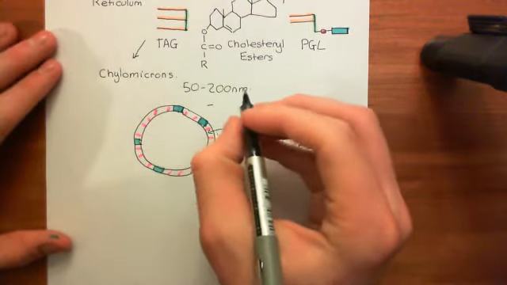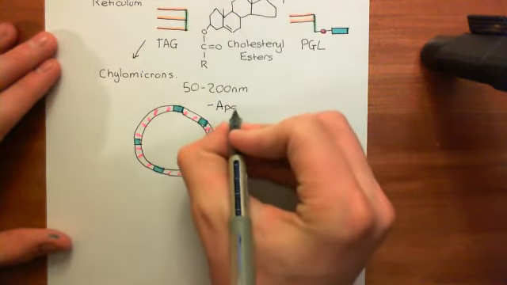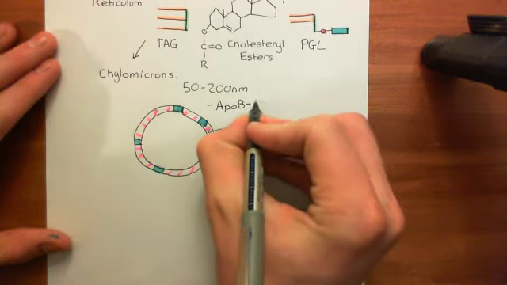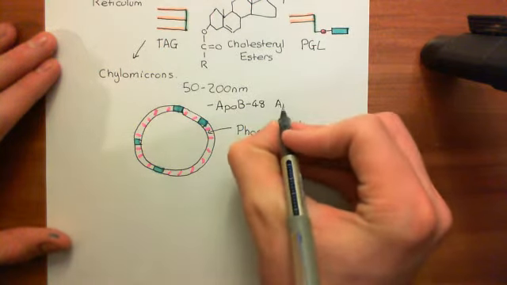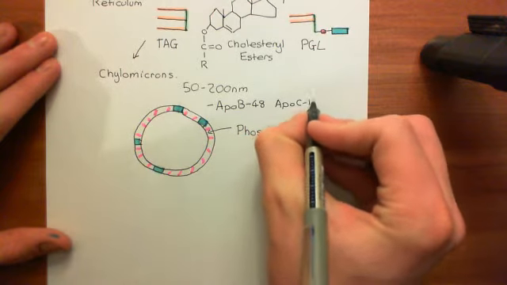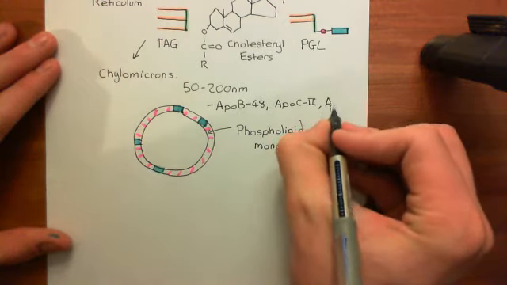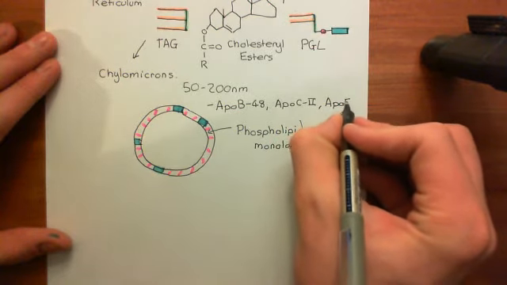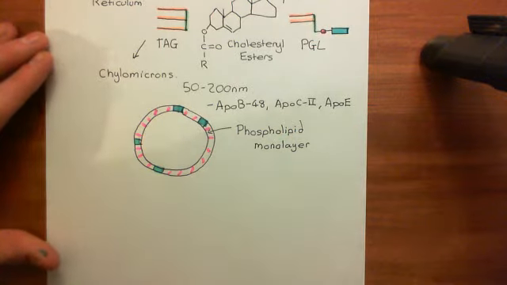So basically, within chylomicrons, the main 3 apolipoproteins you find are apolipoprotein B48, then also apolipoprotein C2, and then finally apolipoprotein E as well. Those are the main 3 that you're going to find within chylomicrons' phospholipid monolayers.